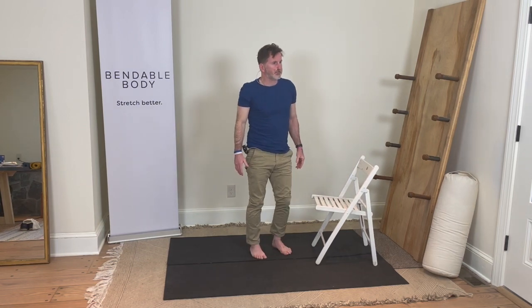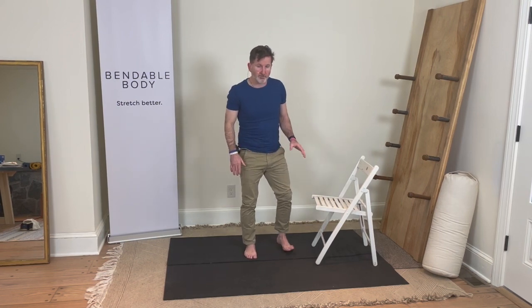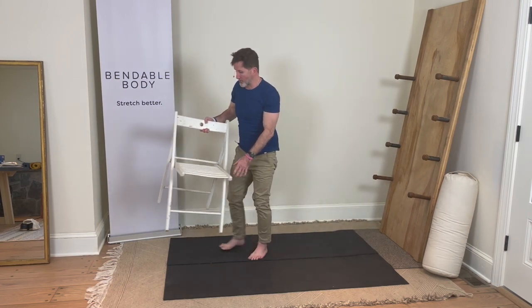And shake your legs out a little bit. See how you feel. The shoulders feel nice and back. Pelvis nice and open. A little more weight coming down through our feet. All right. This other bladder stretch, we're going to be on the mat.